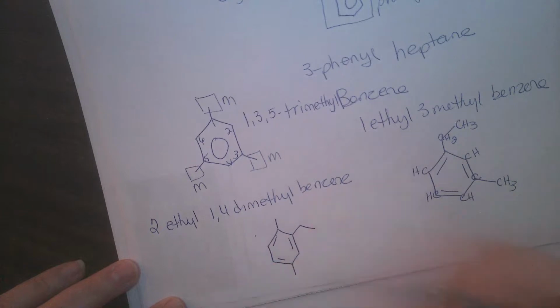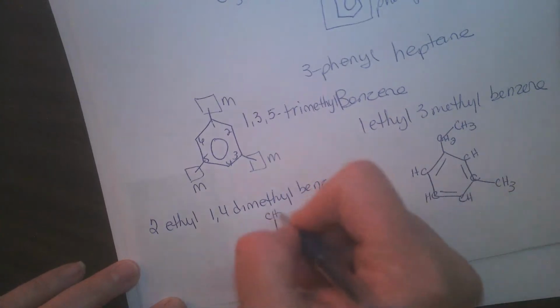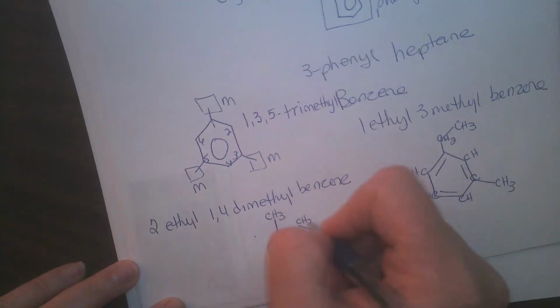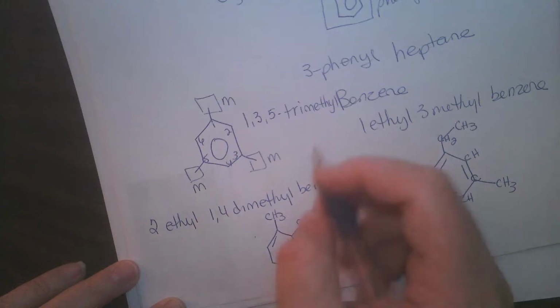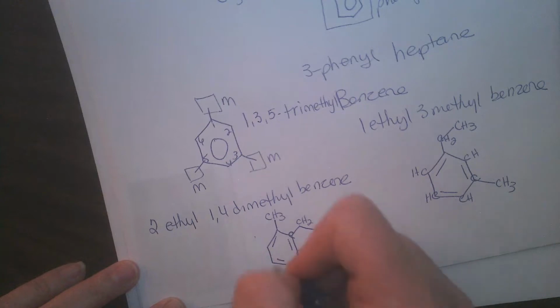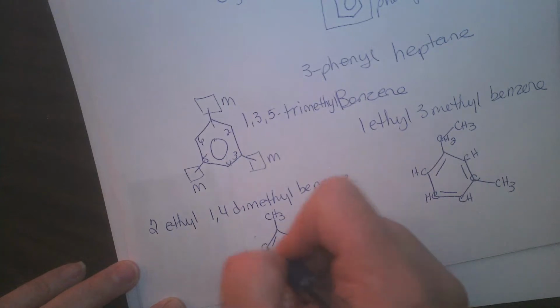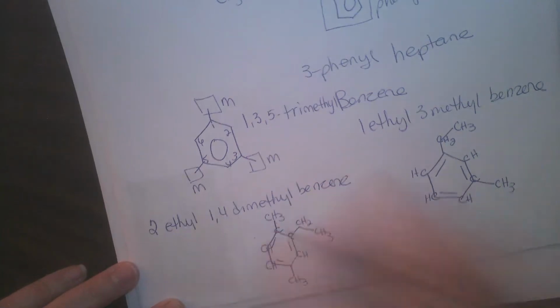And on 4, there's a methyl group. So that's 4 bonds. That's just a carbon. This will be CH. That's 4 bonds. This is CH. And that's 1, 2, 3, 4. That's just a carbon.